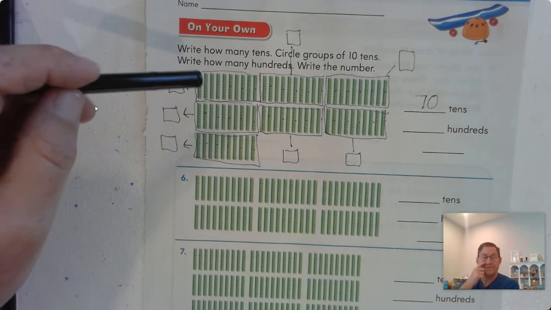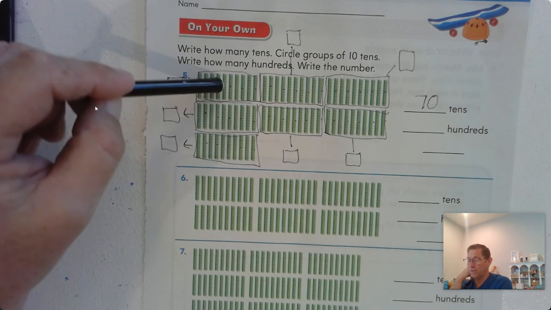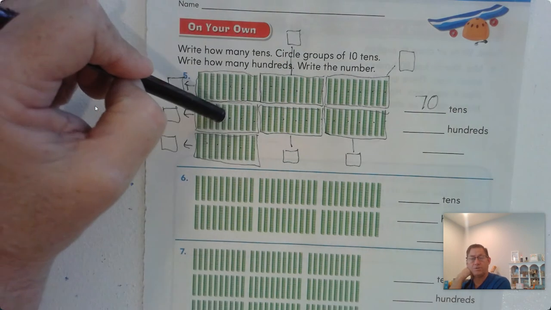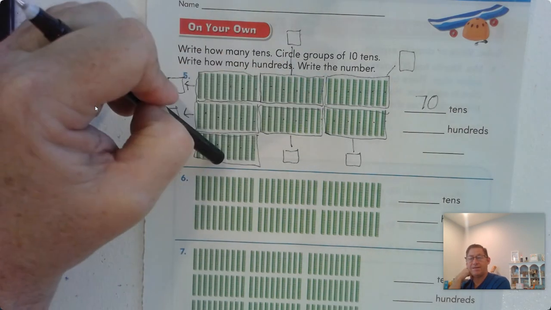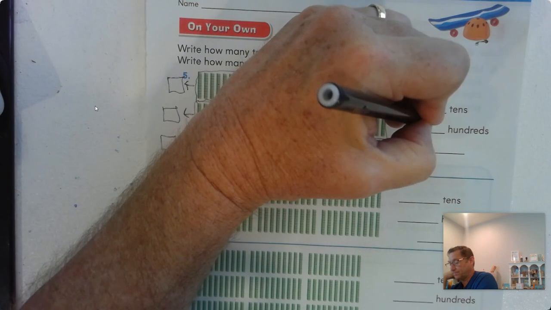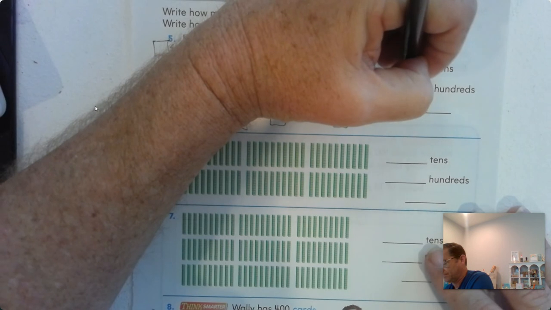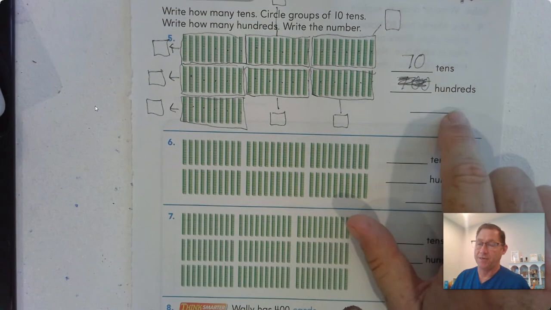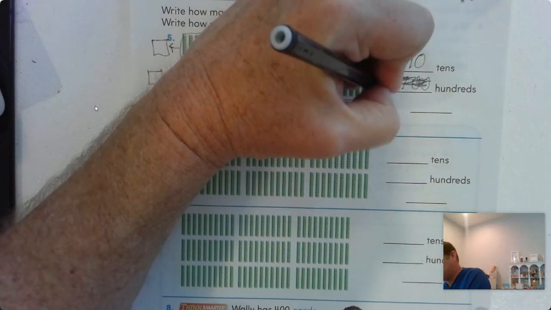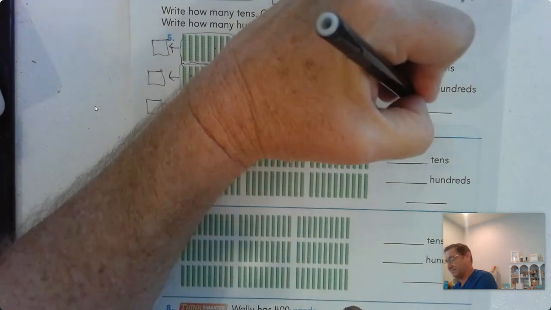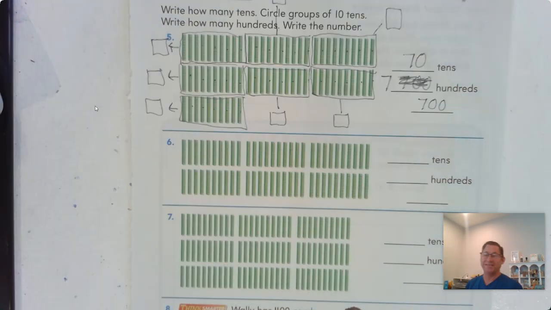Okay, so every set of 10 tens is 100. So 100, 200, 300, 400, 500, 600, 700. Oh my goodness. We don't have 700 hundreds. We only have 700s, which was written as 700.